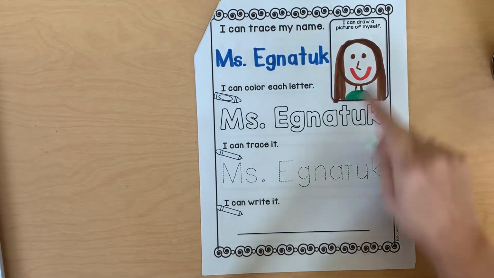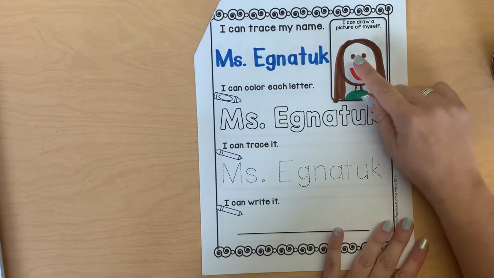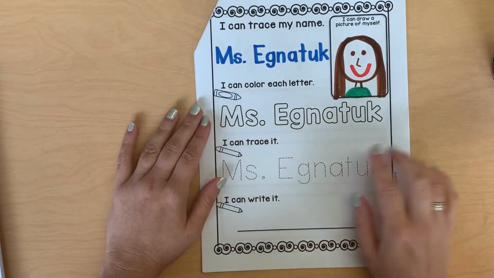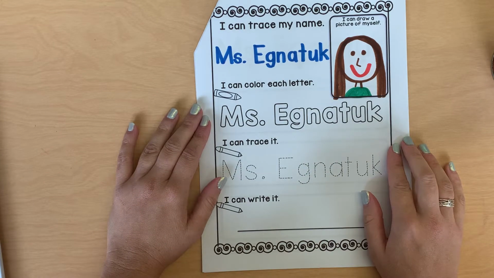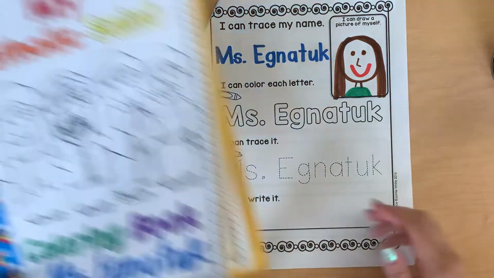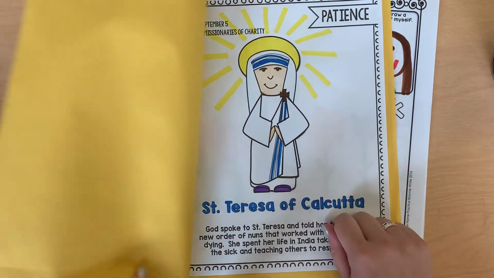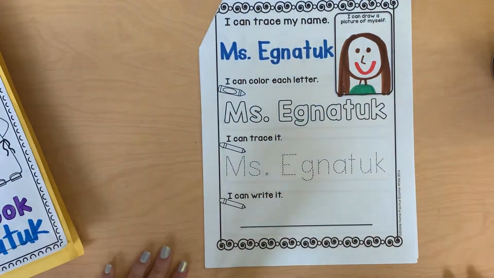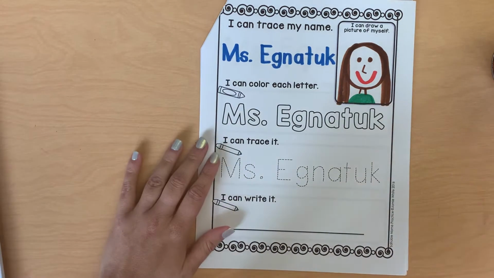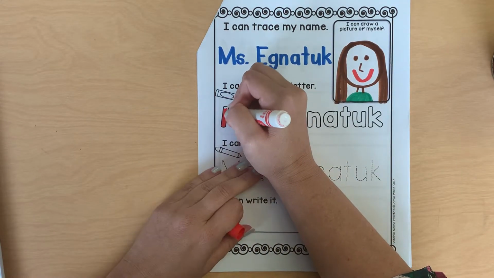So you can draw a picture of yourself there. Think about what color hair you have. Think about what color eyes you have. And then over here it says, I can color each letter. So remember, when we talk about coloring in letters, just like we do in our Saint book, we're not scribbling on top of them. We're coloring the section in. Okay, so I'm gonna make mine really colorful. Probably a rainbow, because I love rainbows.